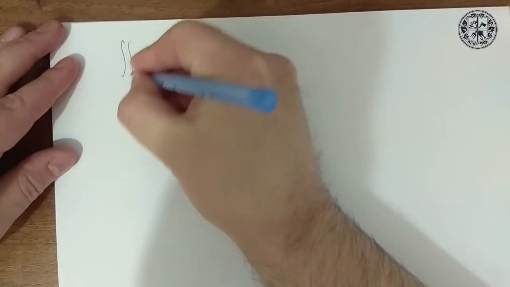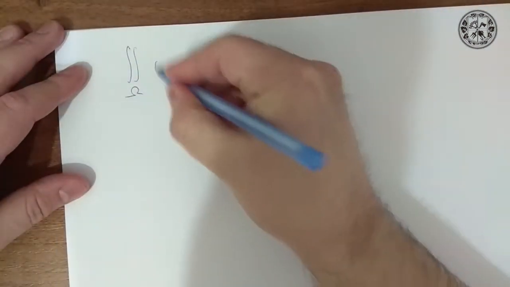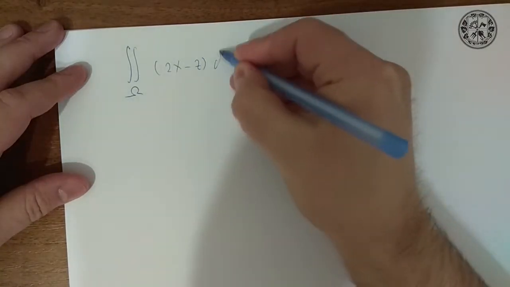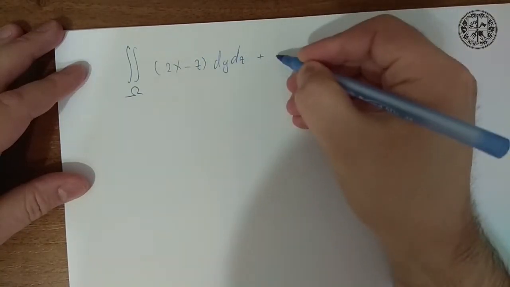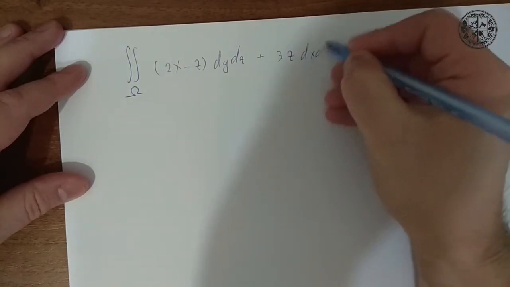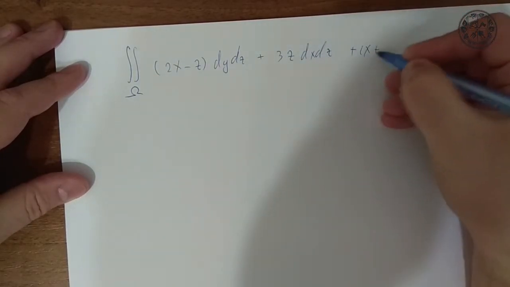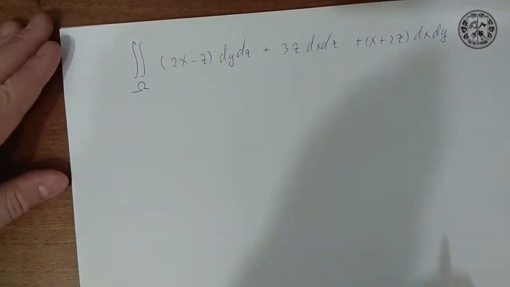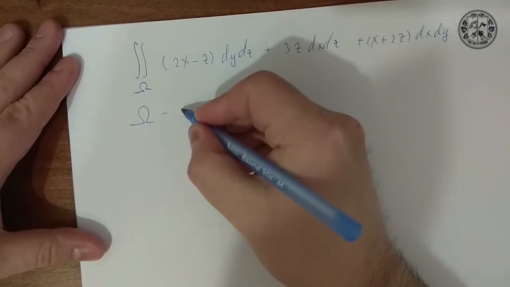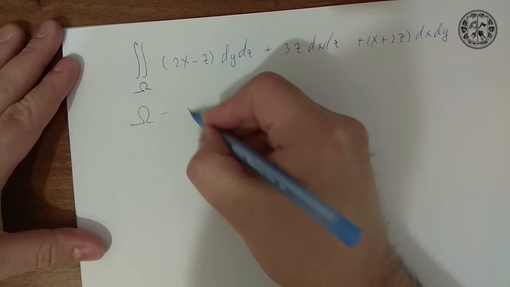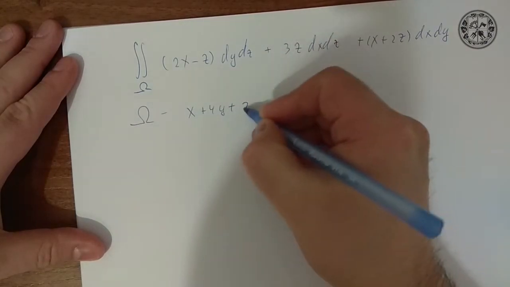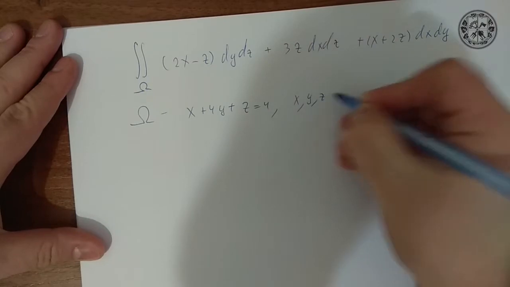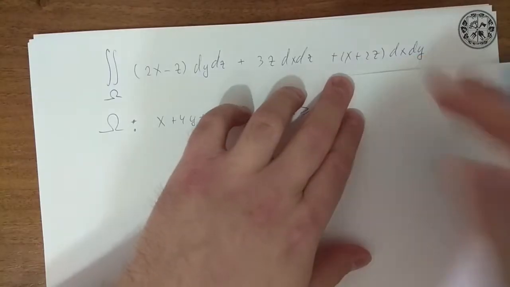Let us now consider practical problems considering the topic. Let us have the integral by surface omega of (2x minus z) dy dz plus 3z dx dz plus (x plus 2z) dx dy. And omega is the outer side of x plus 4y plus z equals 4, where x, y, z are greater or equal to 0.